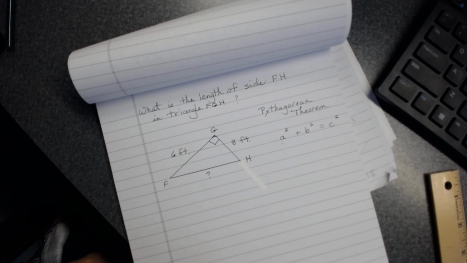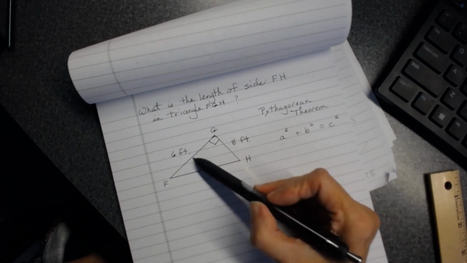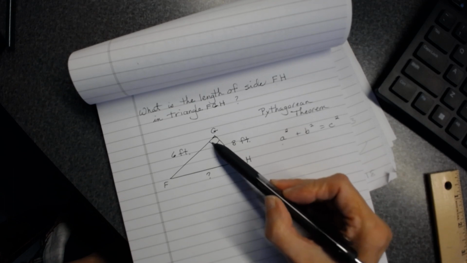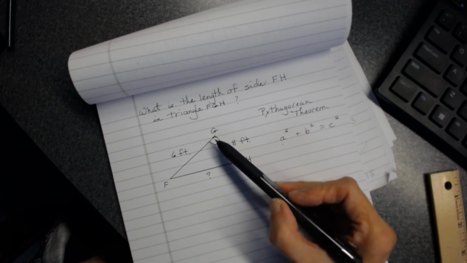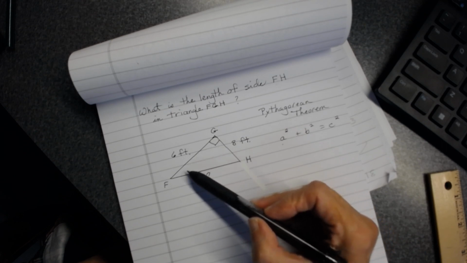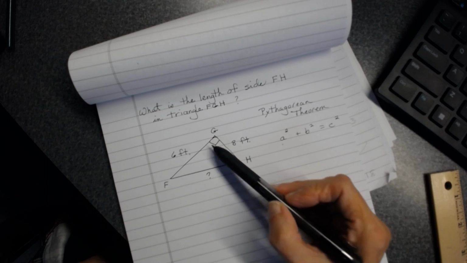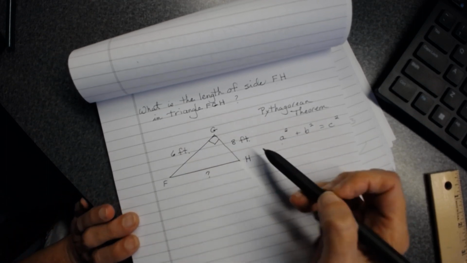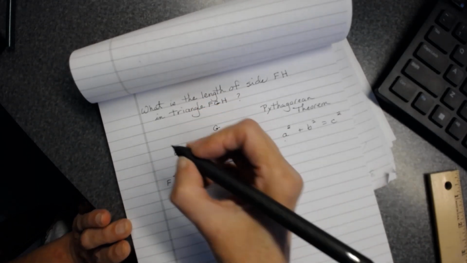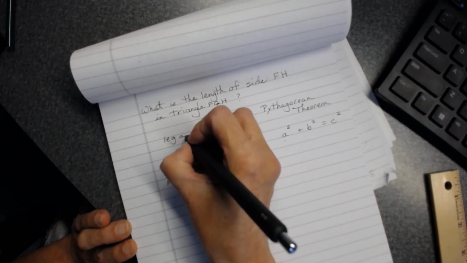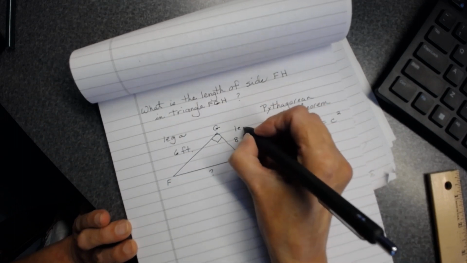A and B are the legs, and the legs make the right angle, which is 90 degrees. And they will tell you it is a right triangle or a right angle, or they'll put a box here, or they'll say angle G is 90 degrees. Okay? So we have our legs. Doesn't matter which one is A or which one is B. Let's say leg A and leg B.